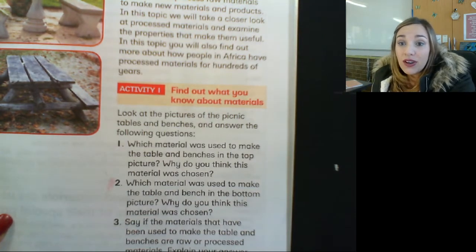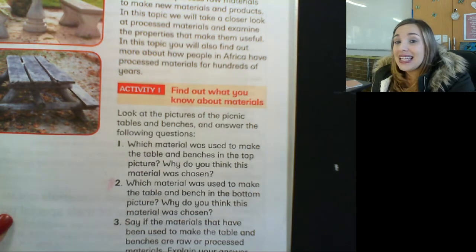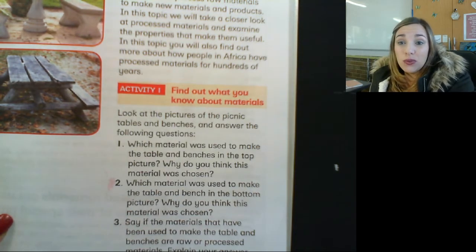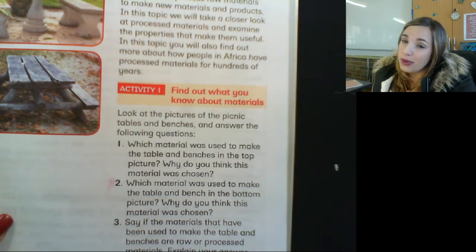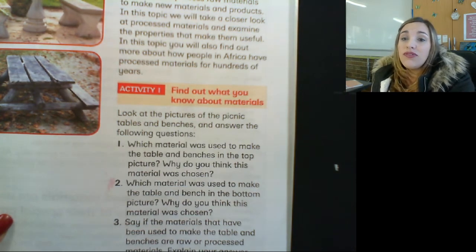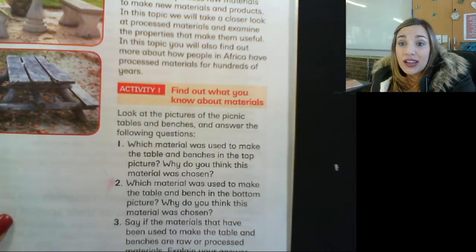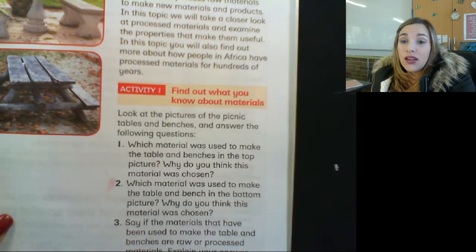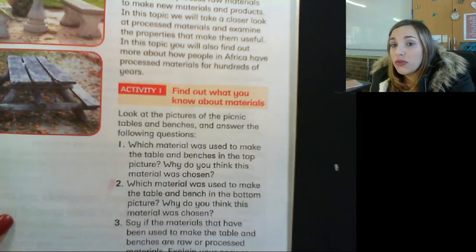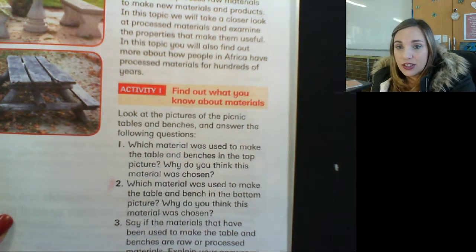Okay, we've already learned that concrete is very strong. We've learned that it can handle water well, right? It's water resistant, waterproof, okay? We've learned that it can carry heavy loads, okay? So those are properties that we thought of when they decided to use concrete to make these tables.